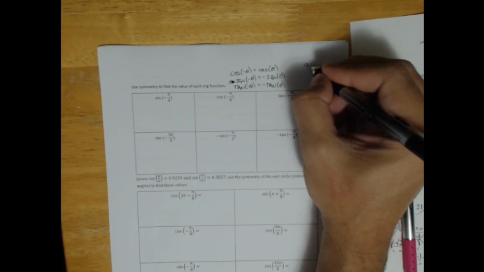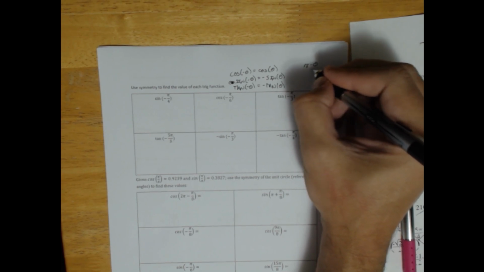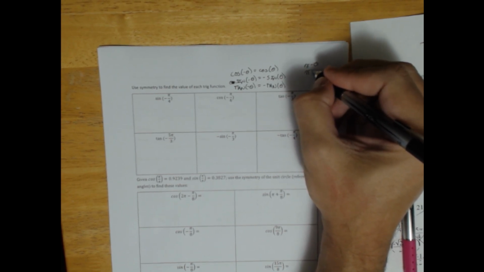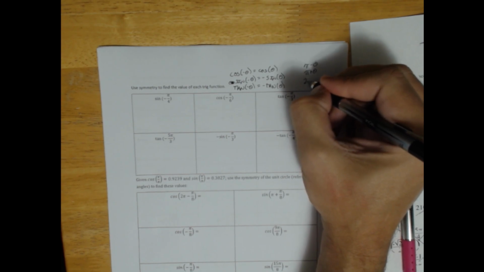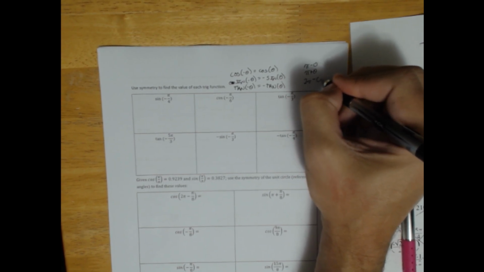reference angles. So pi minus theta, pi plus theta, and 2 pi minus theta. So all of those angles as well.